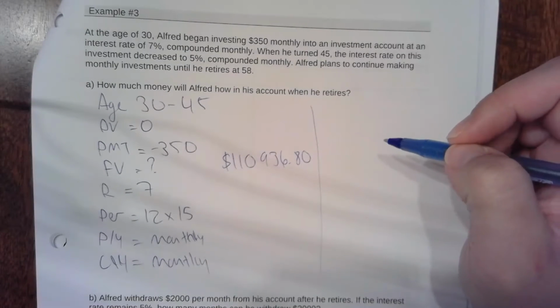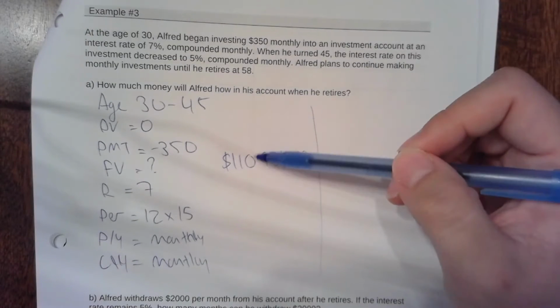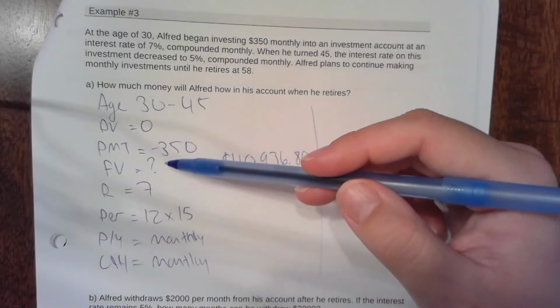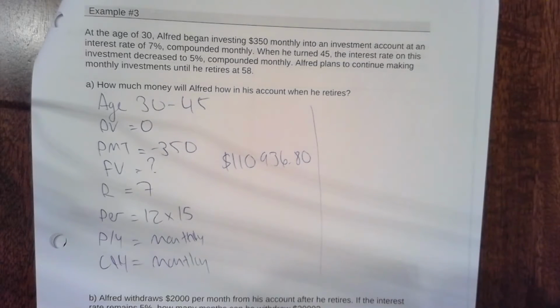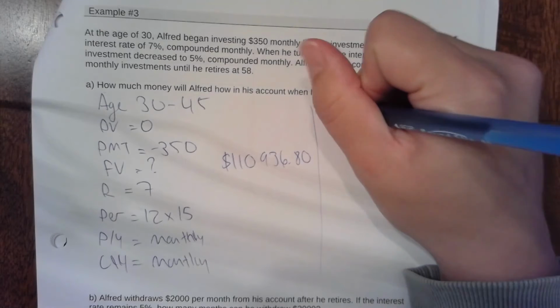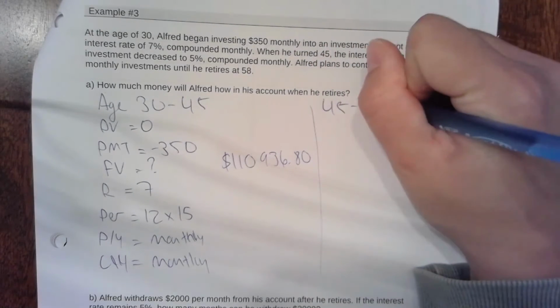Now, at 45 years old, he's going to take this money out of this account because it closed or whatever, like the investment changed. And unfortunately, it goes into a lower interest rate, so he won't make quite as much interest relatively, but you know, what are you going to do? So this is 45 years old to 58.